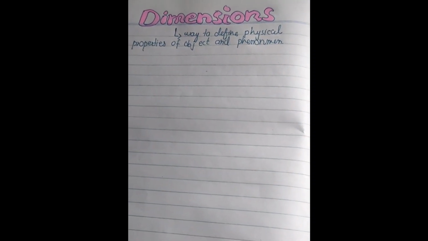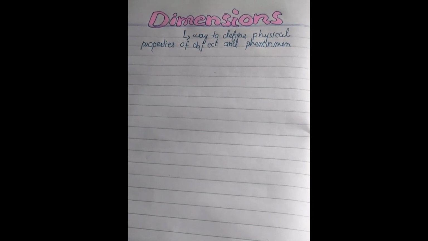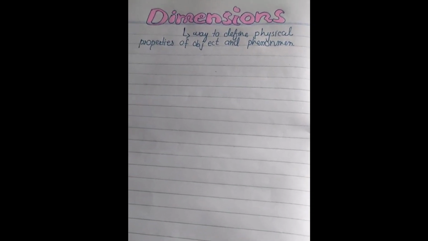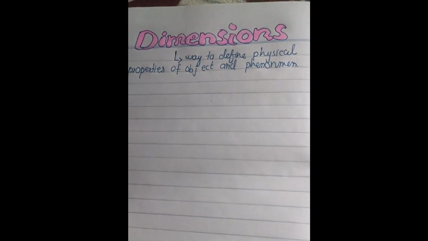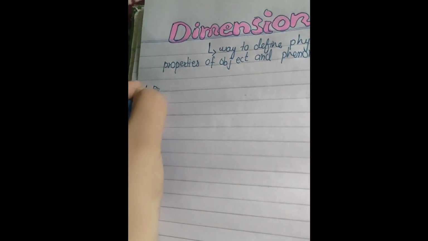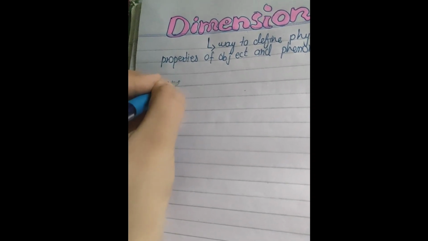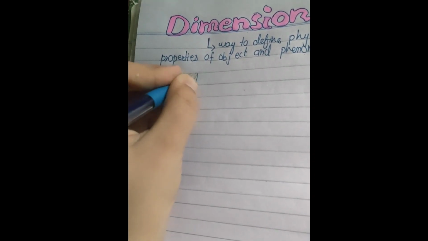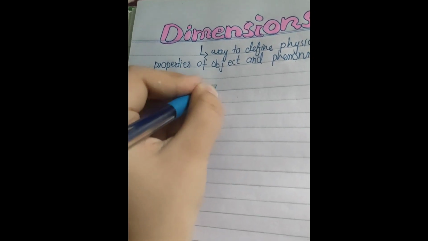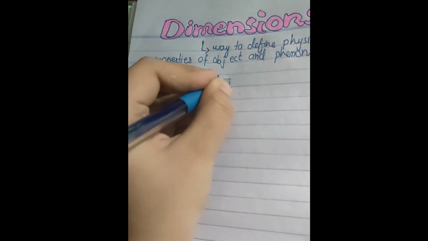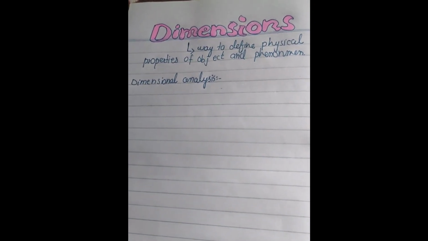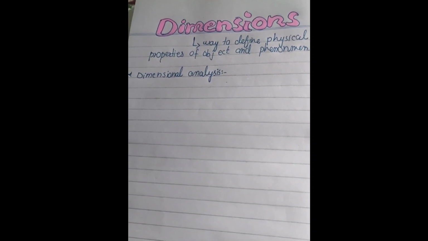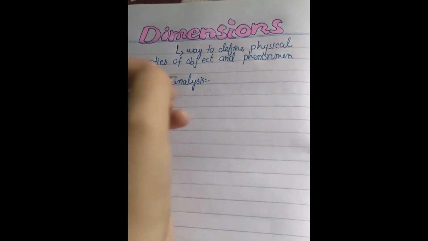Okay, so here we have three major dimensions. Before starting that, let me teach you about dimensional analysis. What is dimensional analysis? These are basically those physical quantities which can be represented in terms of power.